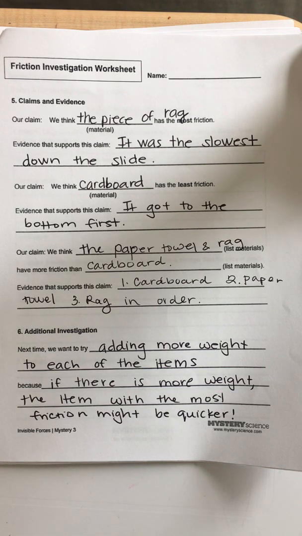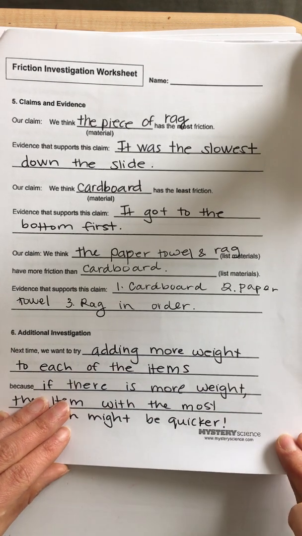So if I had more time to do this, I would definitely want to add different weights to my sliders. I would want to have different materials. I have Legos in the classroom. I don't have them here, so I would want to use more than 3 sliders and see if there were any differences with that. So have fun with this.